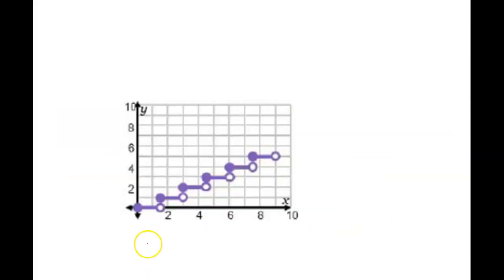If you pick this graph, you are absolutely right, where x represents the amount of money that's on your gift card and y represents your songs, or the number of songs you can buy.